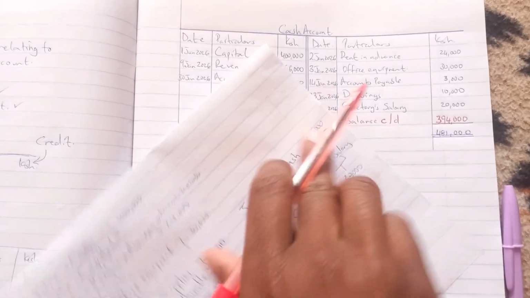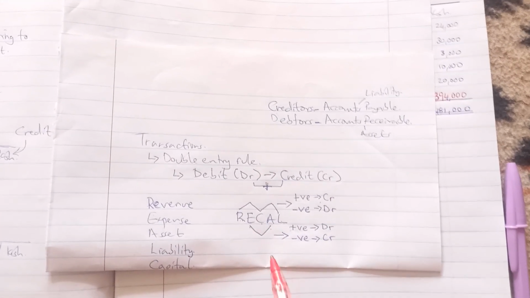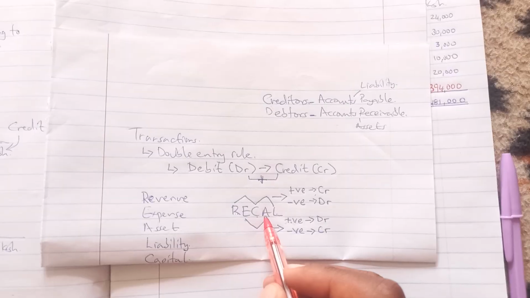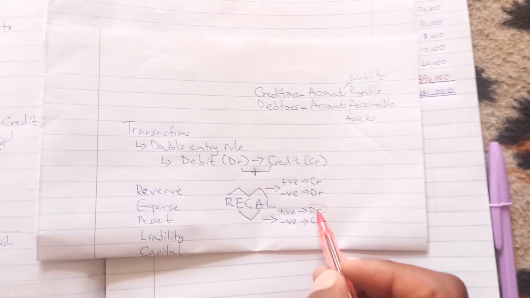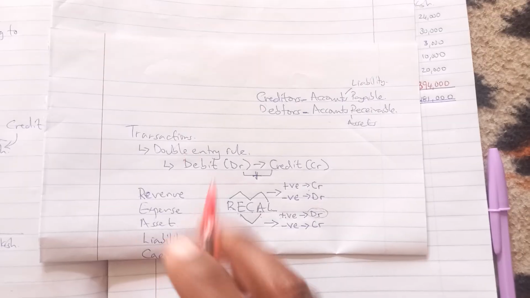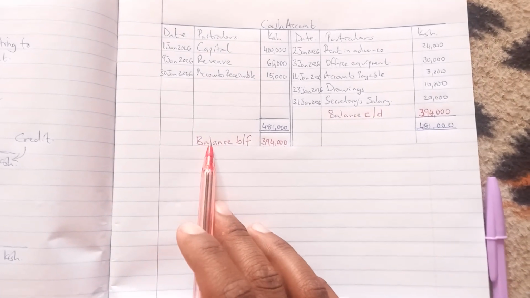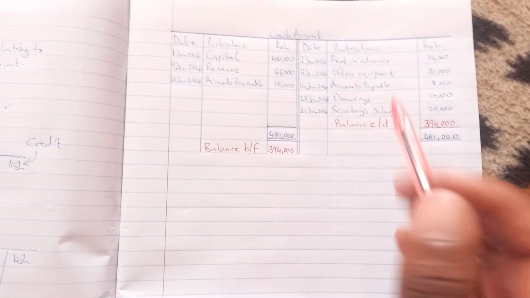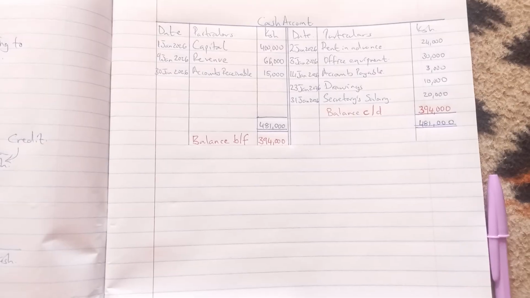So if you look at it, the moment we are on the positive end when it comes to assets or expenses, the value is always a debit. So that is how we do a ledger, and this is how we balance a ledger.